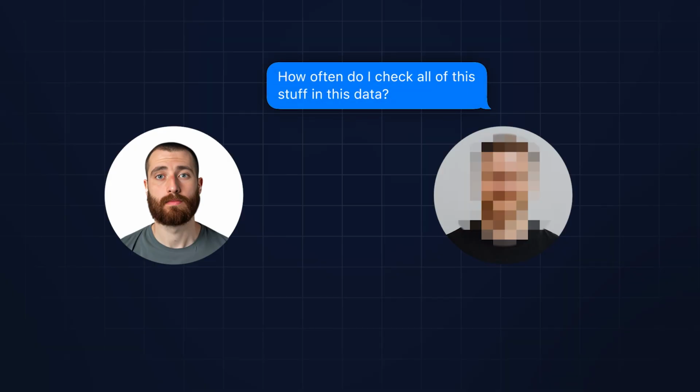So how often do I check all of this data? I would say often enough to catch a break inside of a week, not a quarter. A broken funnel doesn't cost you percentages. It costs you days, and you don't get those days back.